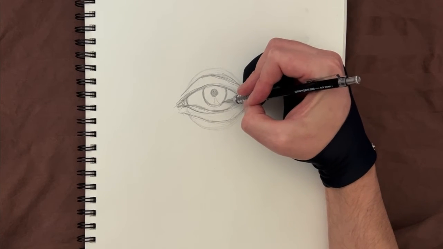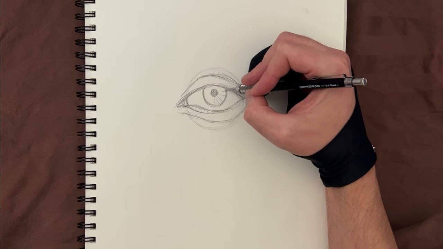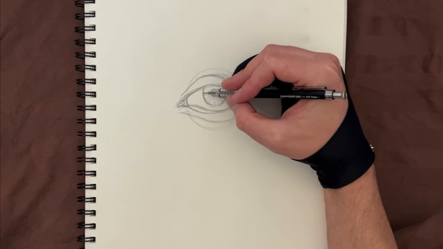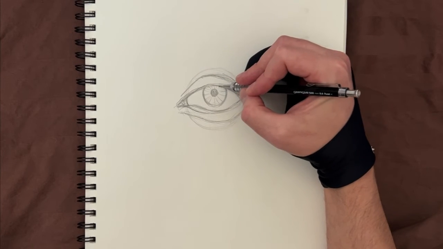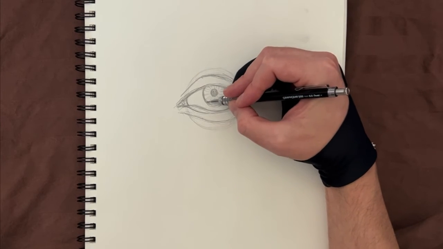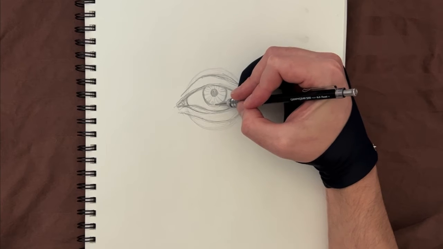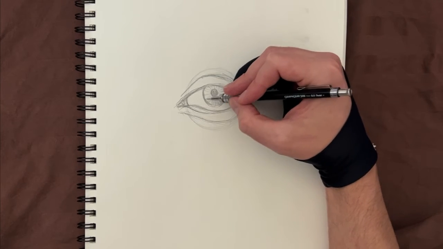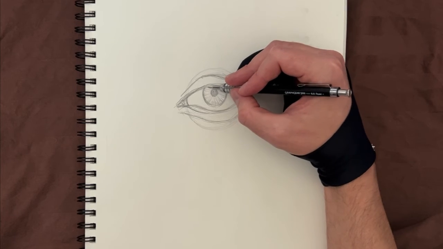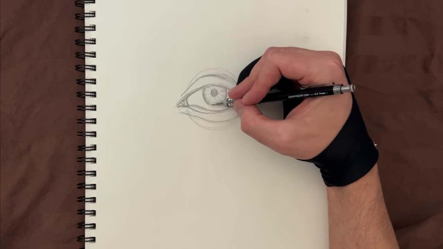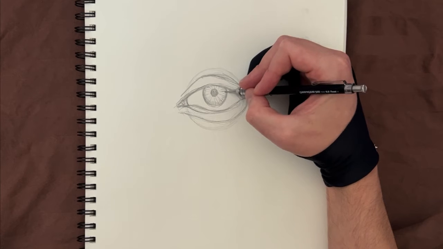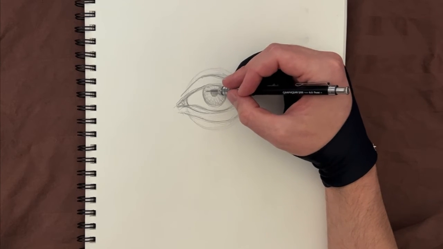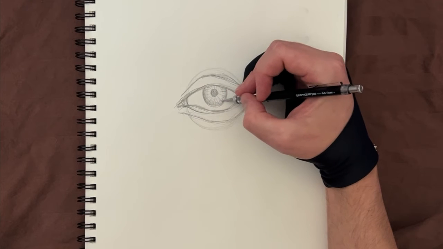You can just put some lines that are all going towards the pupil, like that, and then start to draw smaller lines on the outside into it, and as you go, start to shade from the outside in, and you'll start to get something that looks really nice.